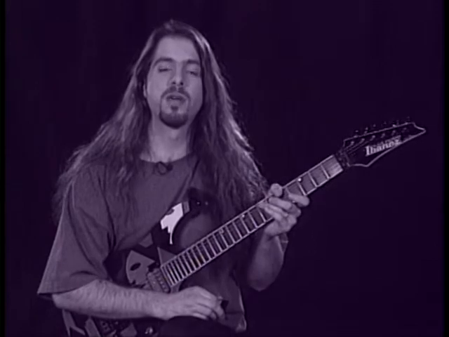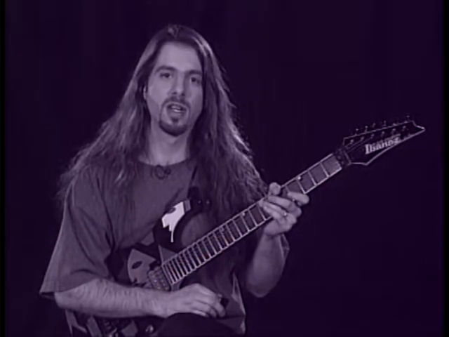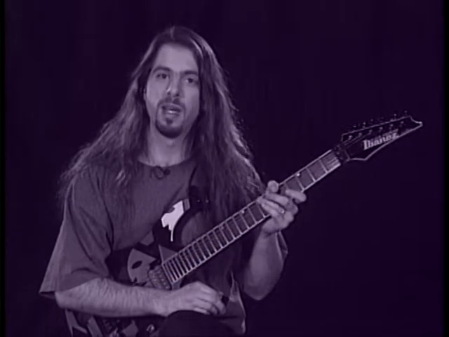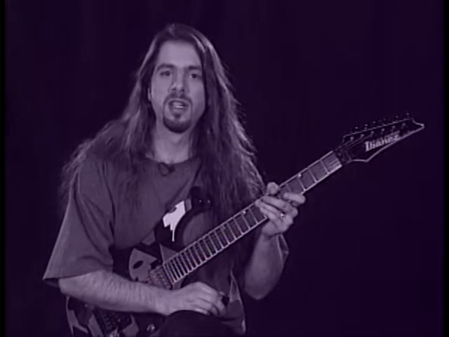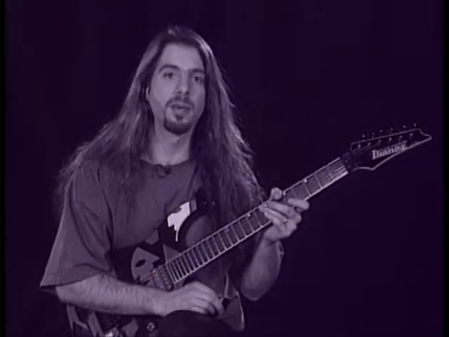Here's one more legato example. This one is in the key of E minor, and it shifts positions quite a number of times. So practice it slowly and make sure that you get those position shifts clean and clear. This also involves some right hand tapping. Here it is slow.